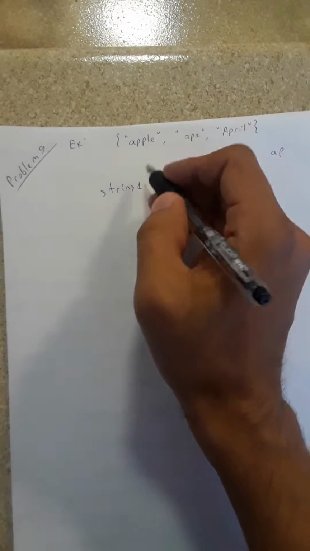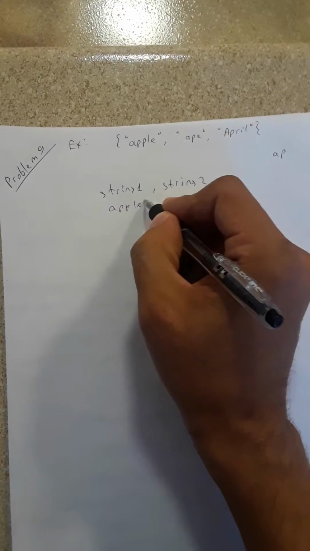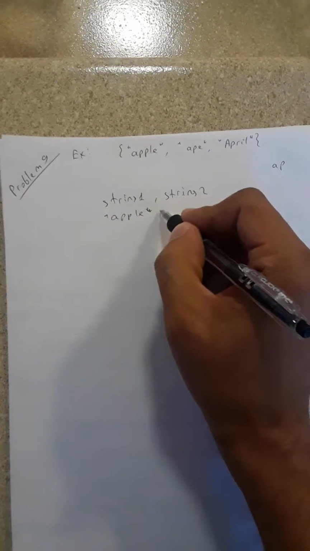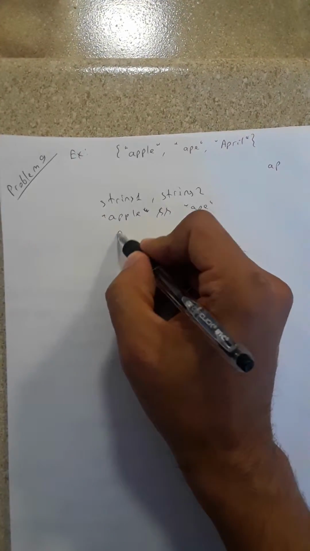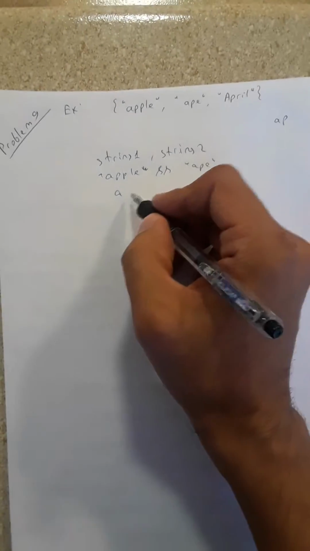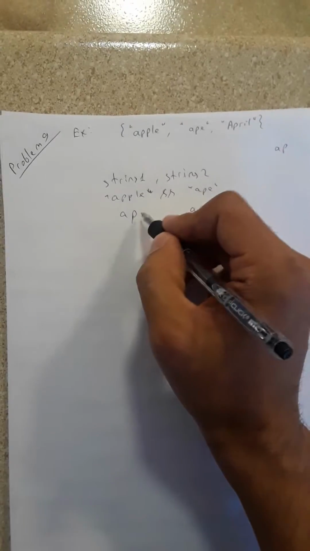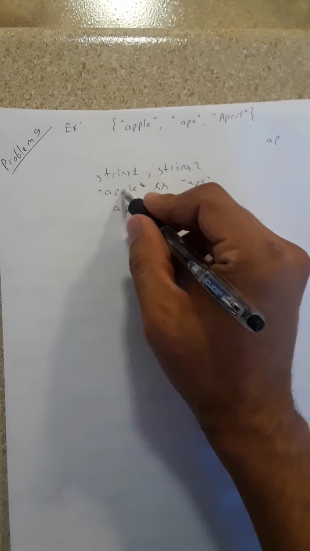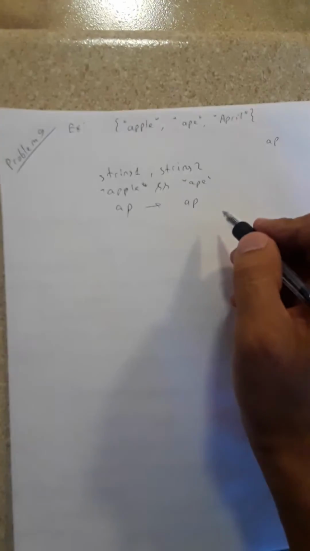For example, for these two, apple and ape, we will take A as a common character for both of them, then P, then for the third character we will see that they're different, that's why we will return AP.